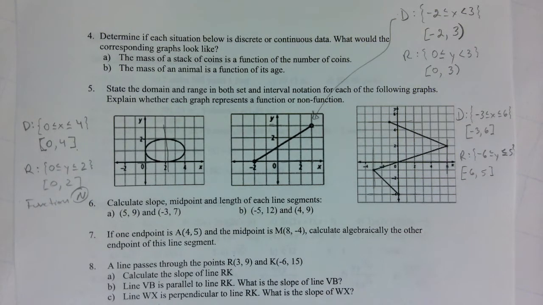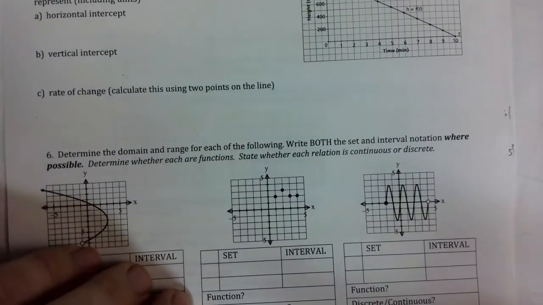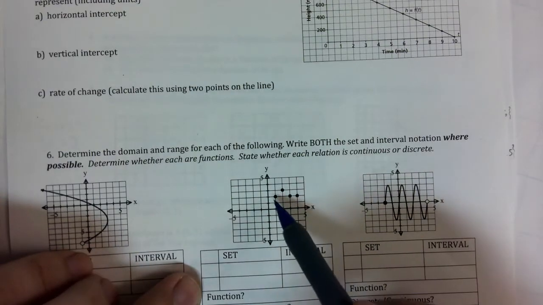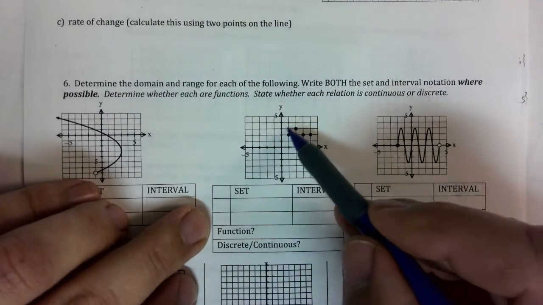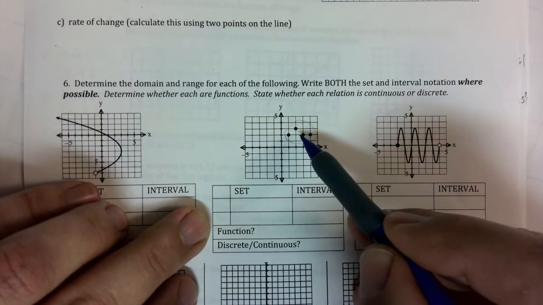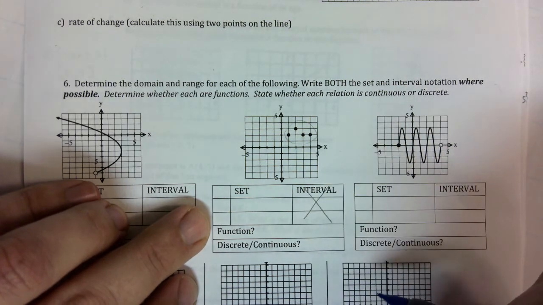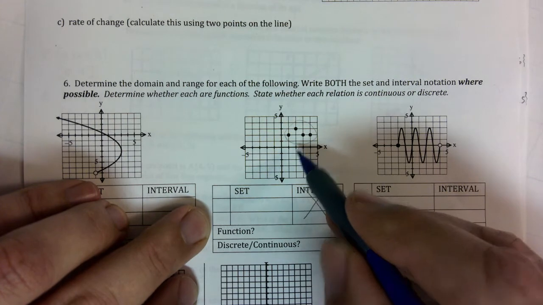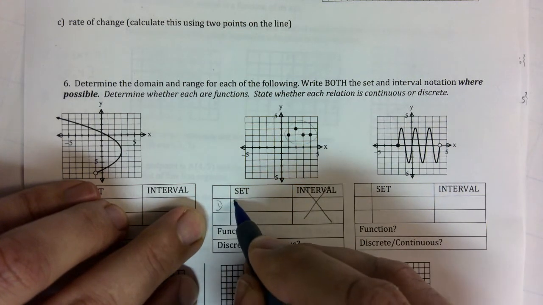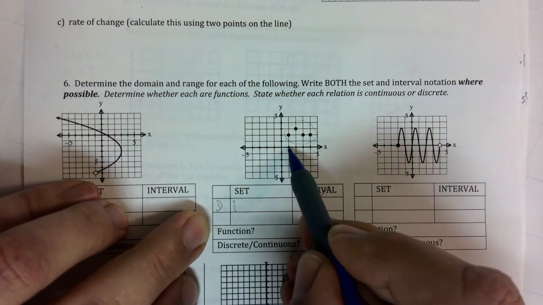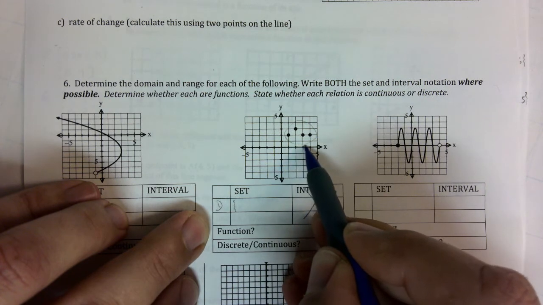Maybe I'll just throw this in there. I got this from your test, actually, that you wrote. Something like this, this is discrete, right? You cannot write it in interval notation. This can only be written in set notation. So for x, it would be 1, 2, 3, 4.